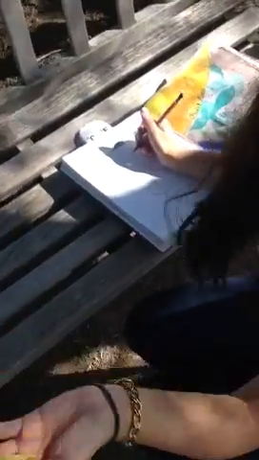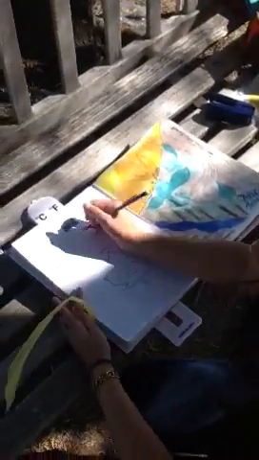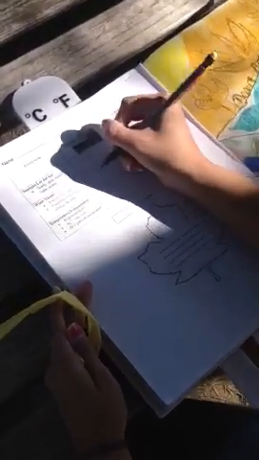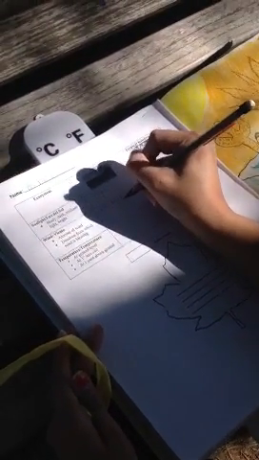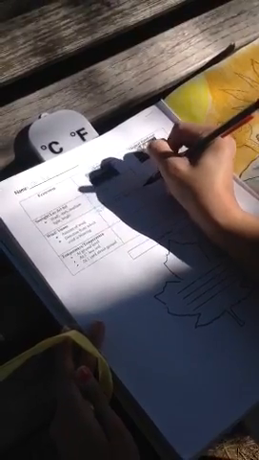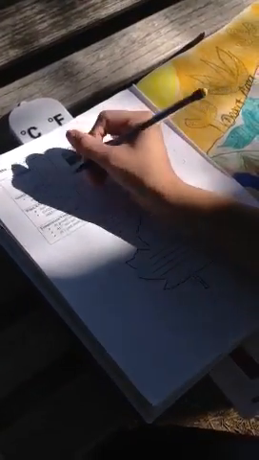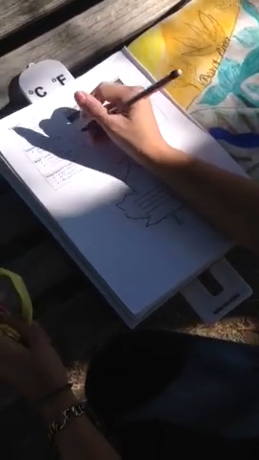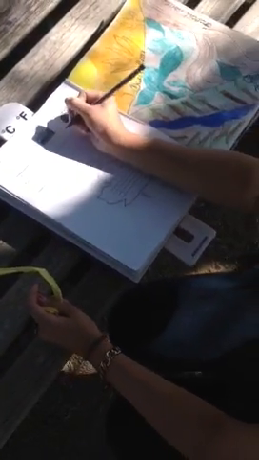Amount of wind, once again, it's through observation. There's not a lot of wind, but my hair is flowing, so it is windy, but not that much. And the direction it was blowing was northeast, about 41 degrees northeast, because we looked at the compass for that.